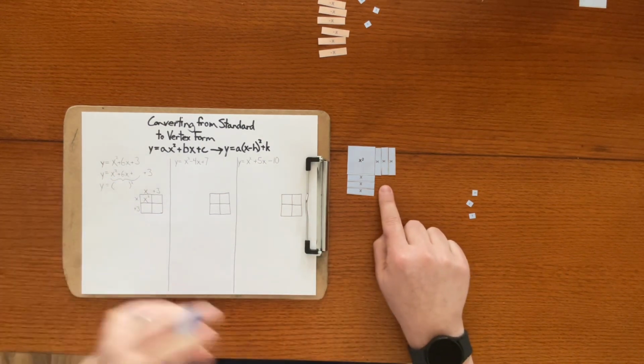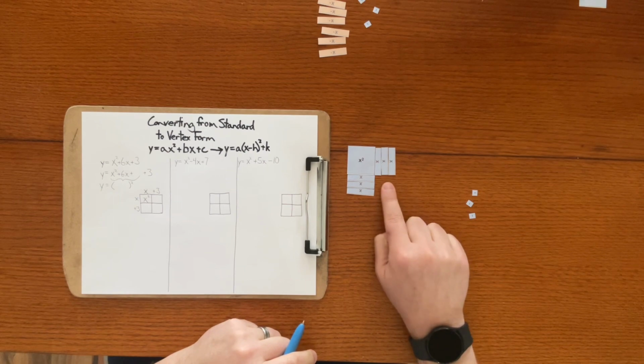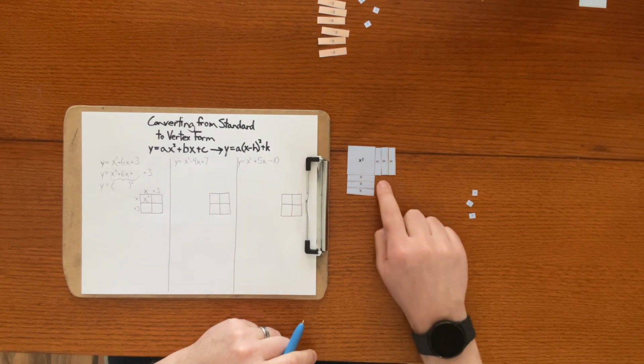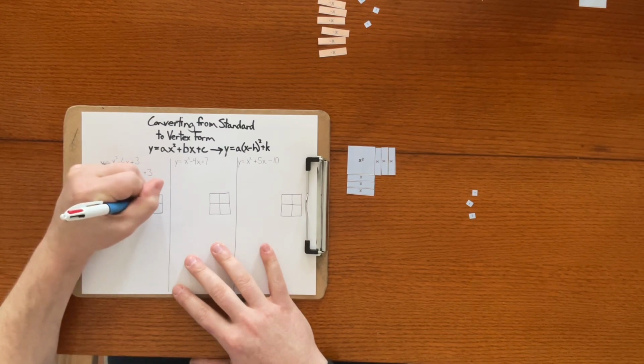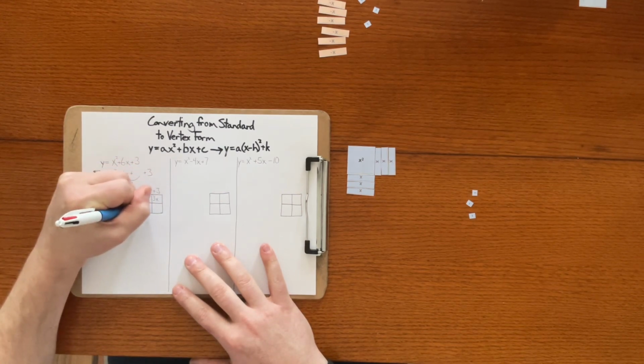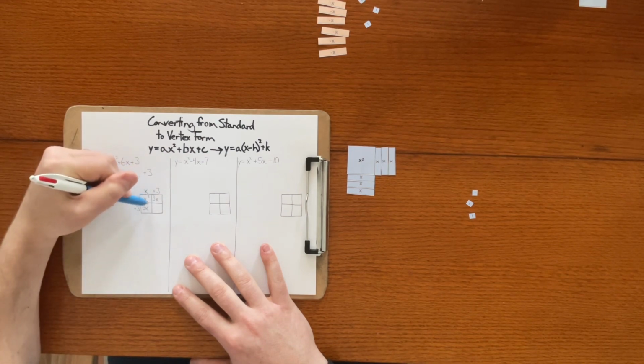Now you'll notice I don't have an actual square here. I'm missing this corner. So to complete this square, I need to figure out how many 1s will go in there. Okay, so if I look at my area model, you'll notice I have 3 x's here and 3 x's here still.